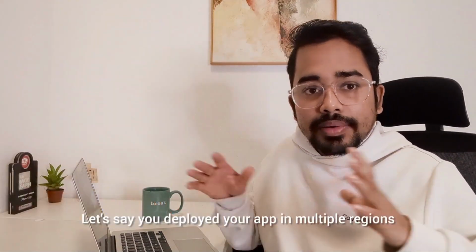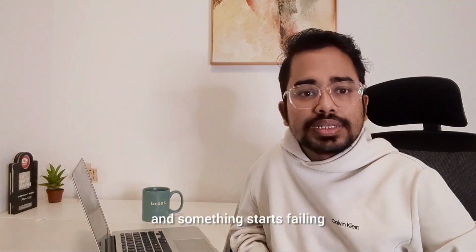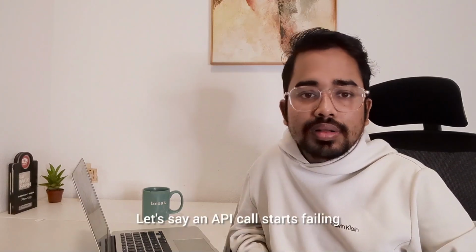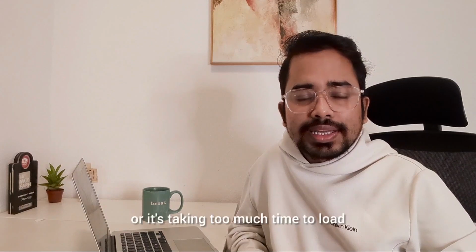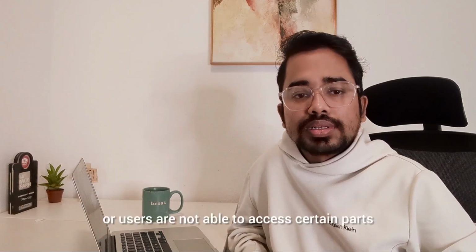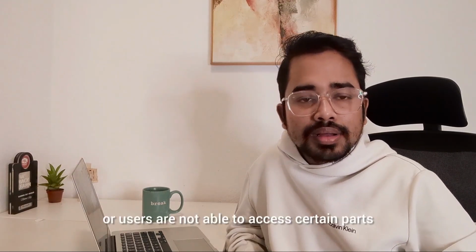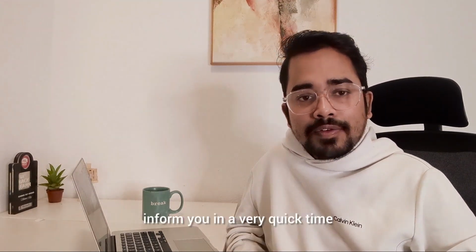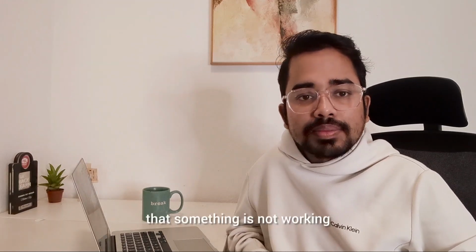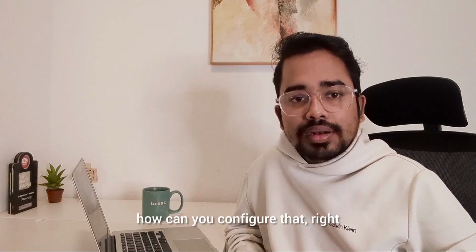Another thing that I would like to focus on is monitoring. Let's say you deployed your app in multiple regions and something starts failing. Let's say an API call starts failing, or your application is not loading, or it's taking too much time to load, or users are not able to access certain parts of the application. You want your system to be reliable enough to inform you very quickly that something is not working. So how can you configure that, right?